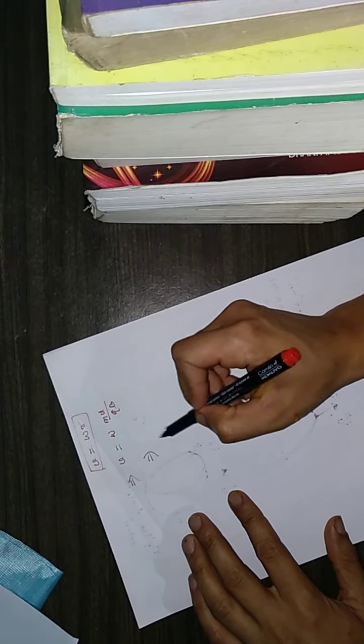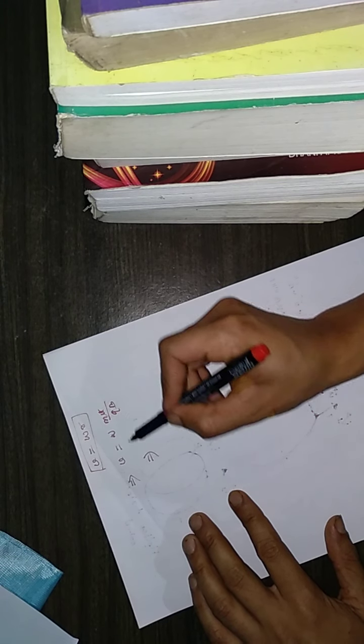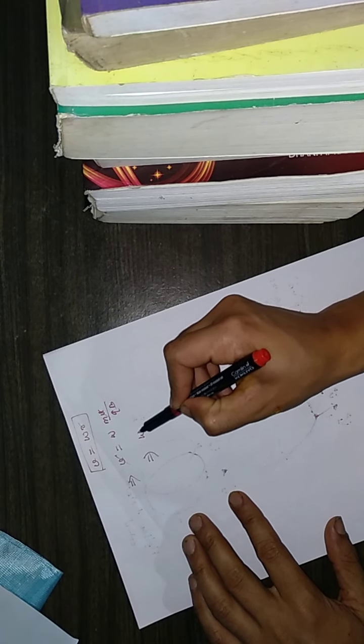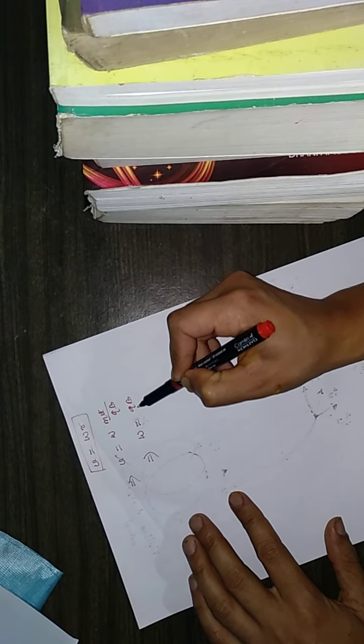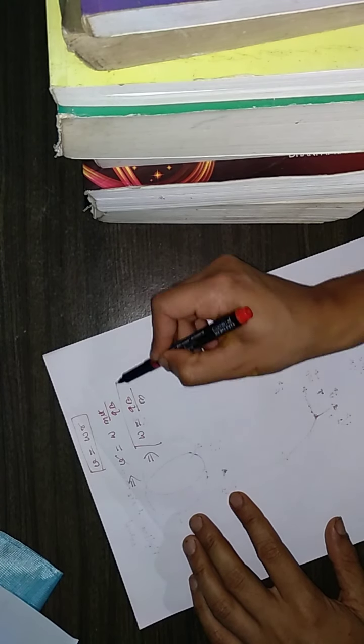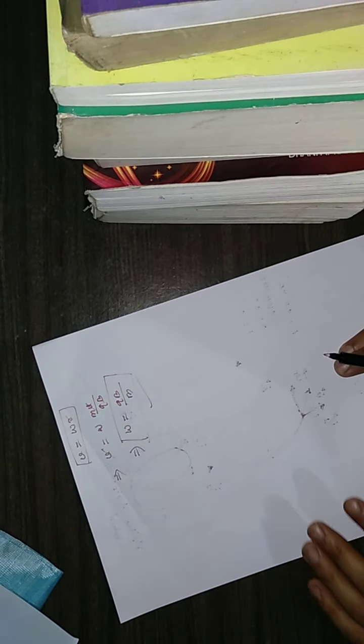That means your angular velocity, the v's get cancelled, so the angular velocity omega will be qB by m. So this is the angular velocity of the charged particle which is spiraling along the magnetic field.